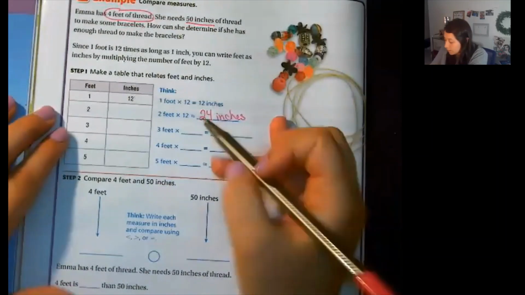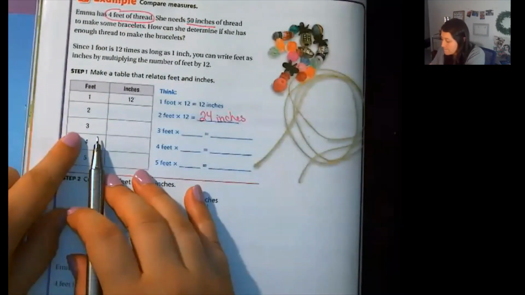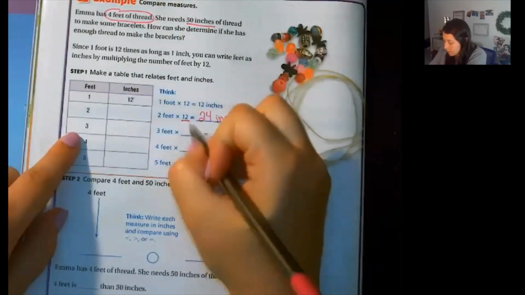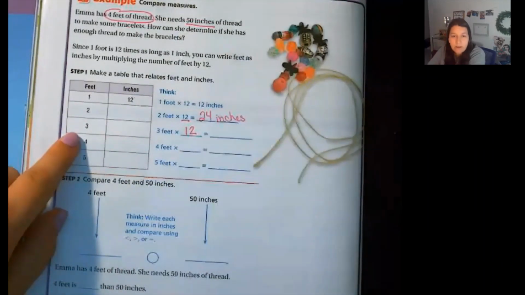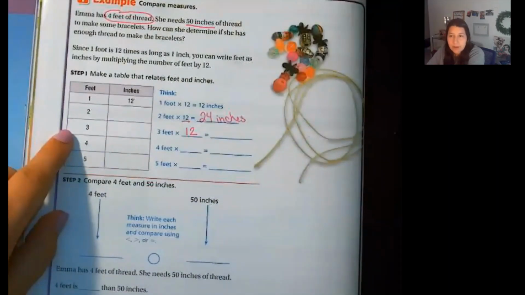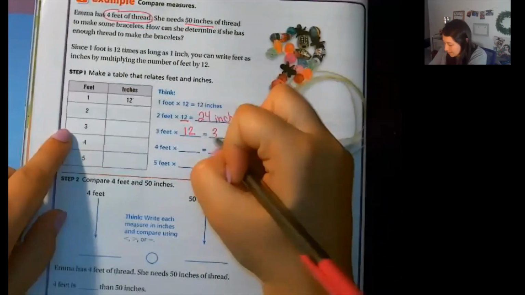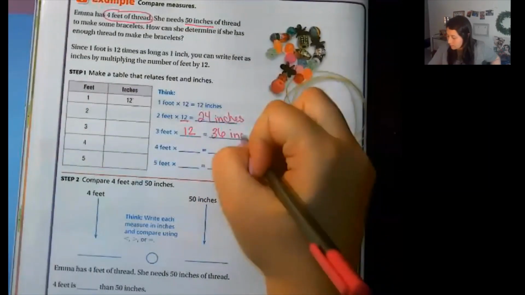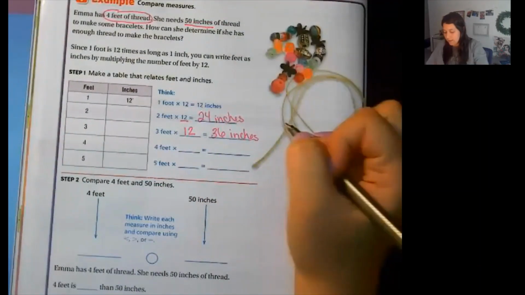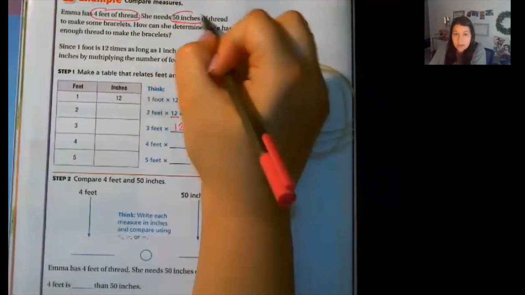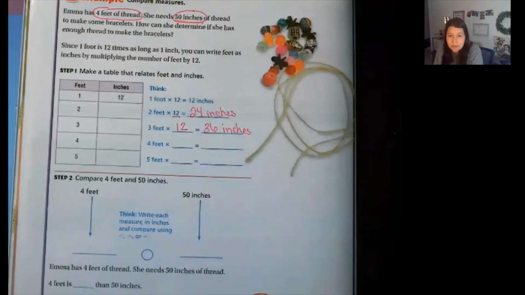As I continue on, right? Then I would do 3 times, my 12 is not changing, so 3 times 12. 3 times 12 is 36. Good. 36 inches. And we're doing this to try and get close to our 50 inches that she needs, because we're trying to convert our feet to inches, okay?